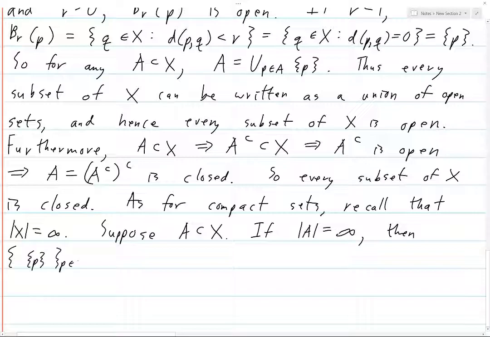Okay, so here's how I'm going to write it. The collection of sets, each of these sets consists of just one element, the element P.